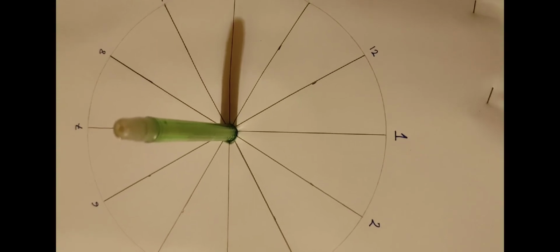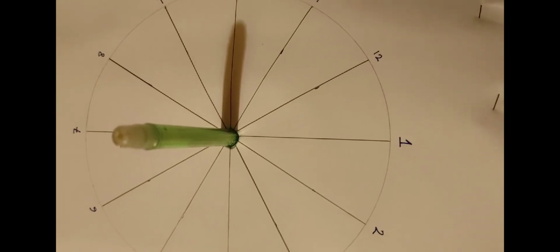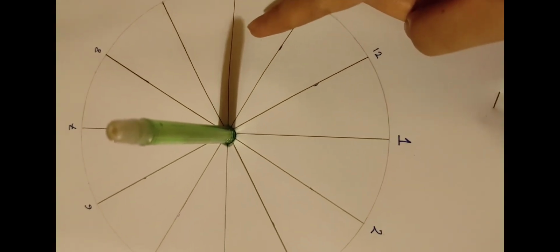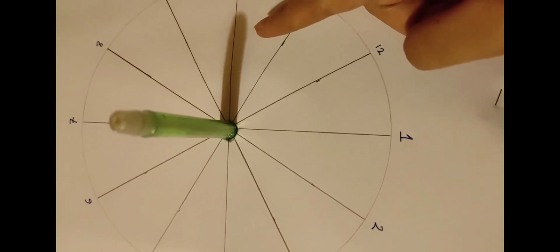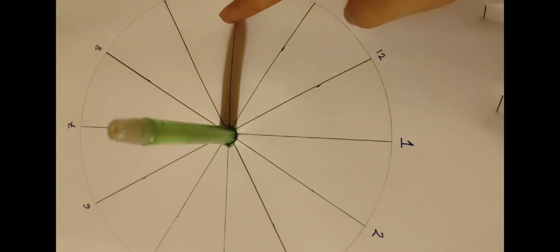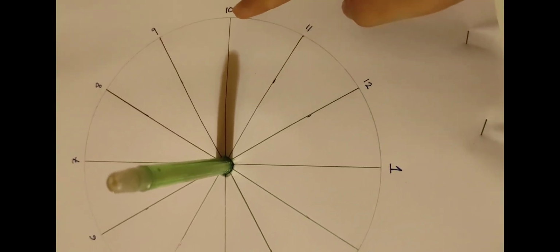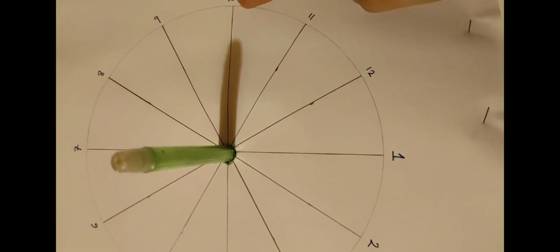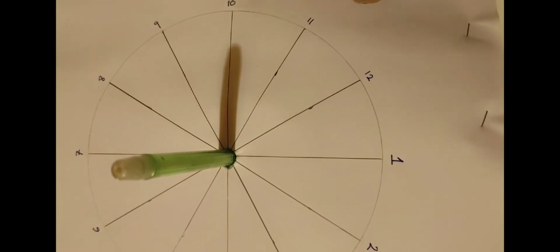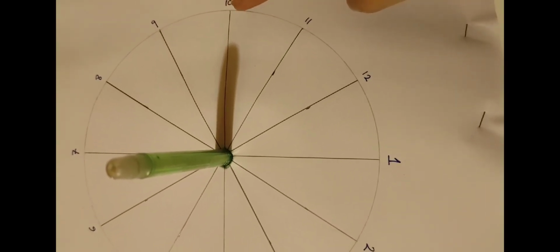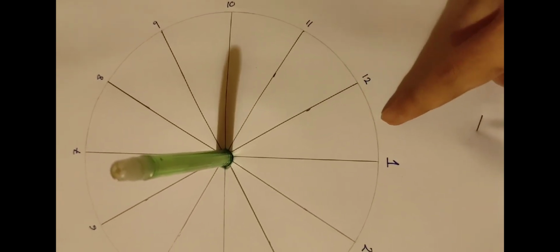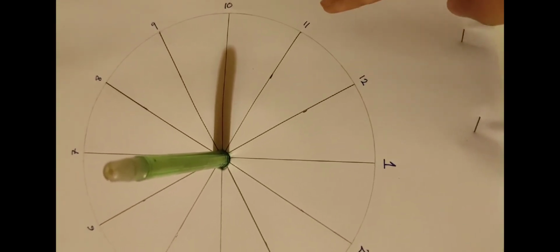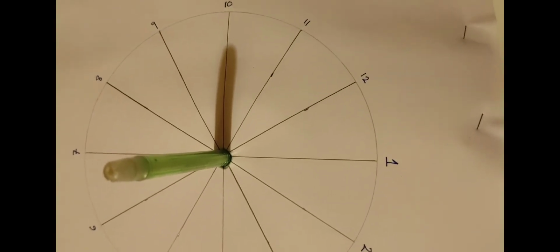Okay, next there is a shadow here. So now is 10 o'clock, so we have to write the 10 o'clock here. And then because you know that now is 10 o'clock, so right here. Then we write the other times, which is 11 o'clock, 12 o'clock.